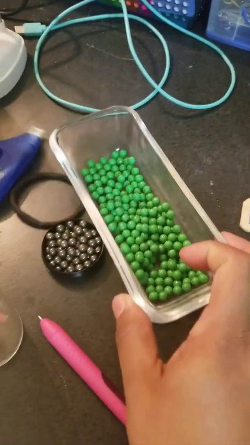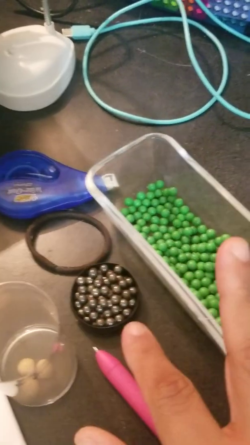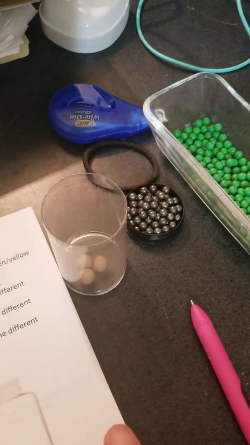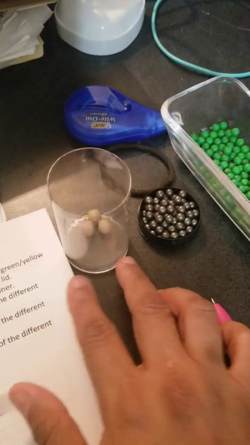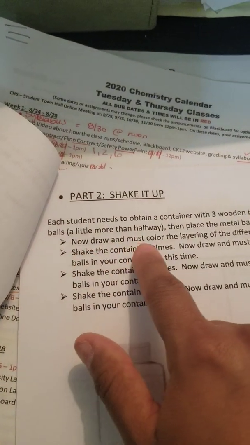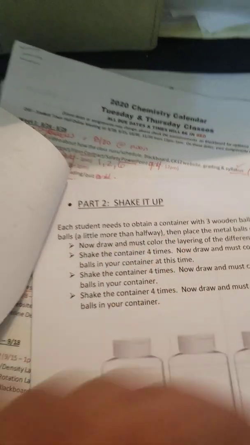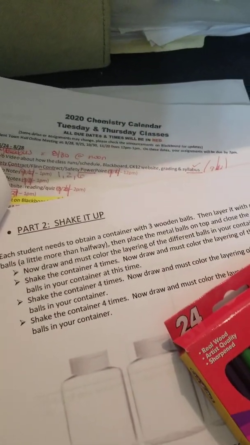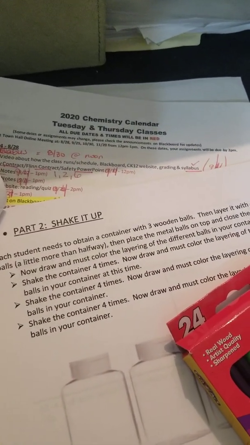Okay, so here's my green. I've got green ones, green BBs, and then I've got metal BBs, and that's what they are. Okay, I'm going to place those in there and layer them. The wooden balls, the green, and then the metal ones. It says here, now draw, and you must color. That's the reason for those matte pencils. So you're going to need to get a green, a brown, and a black matte pencil out.